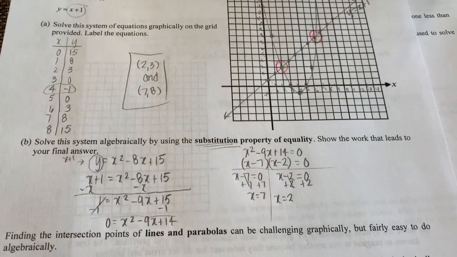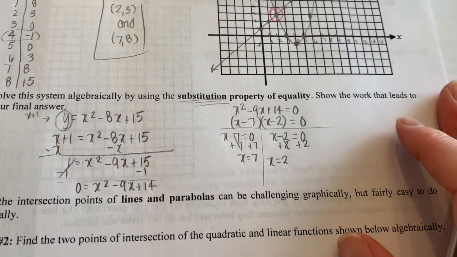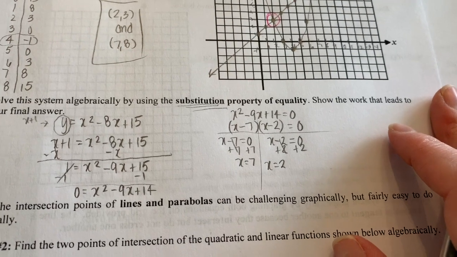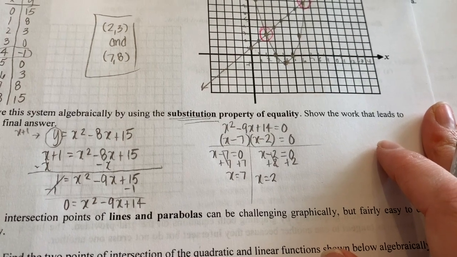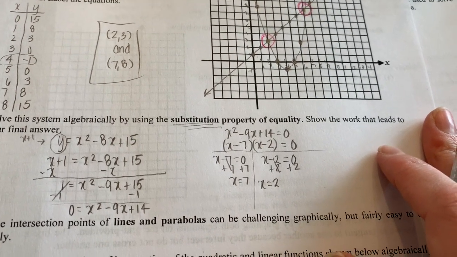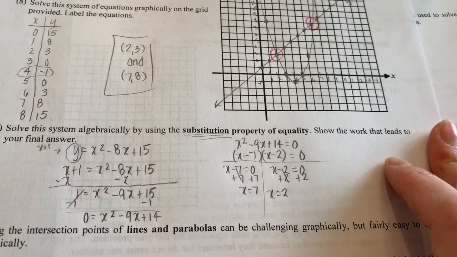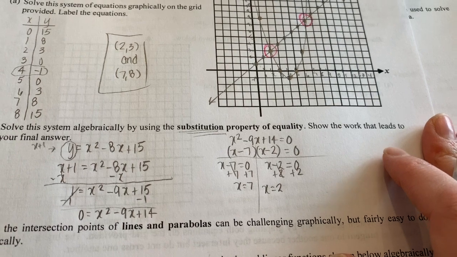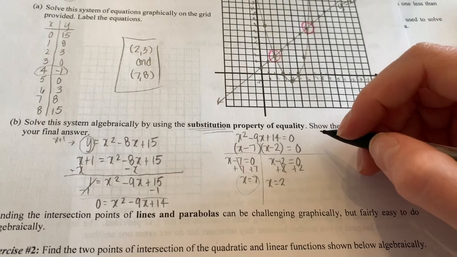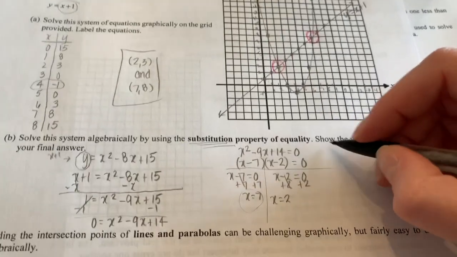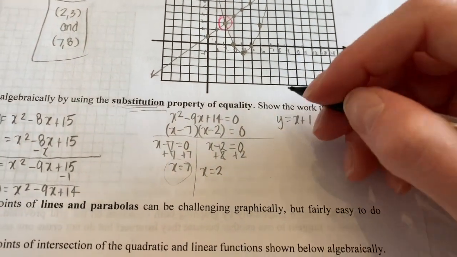Now, I was supposed to be doing this to solve the system, but what I found were two zeros. So how does that help me? What can I do here? I can take these two x's and plug them into the original equation, y equals x plus 1, and it'll give me the corresponding y value. Okay, so let's take a peek. Let's start with the x equals 7. I'm going to go into y equals x plus 1, which is much easier than the other one.